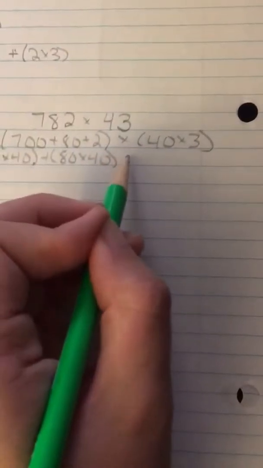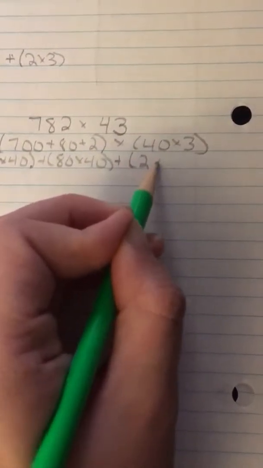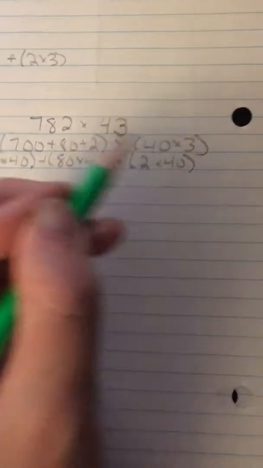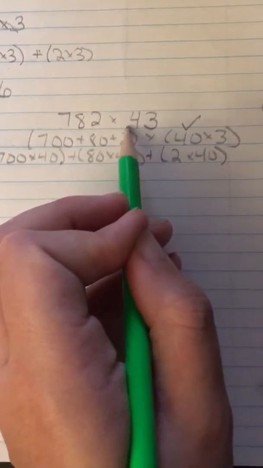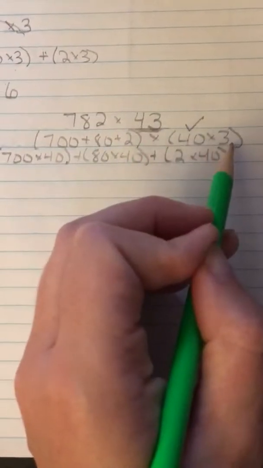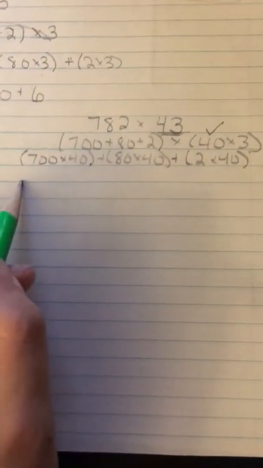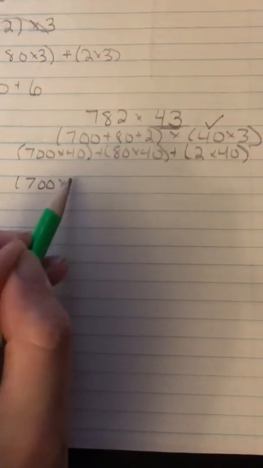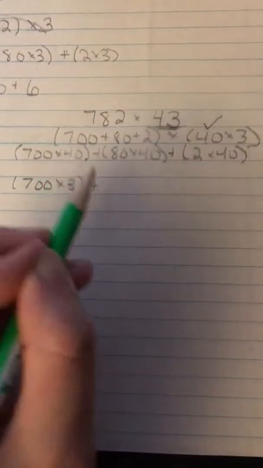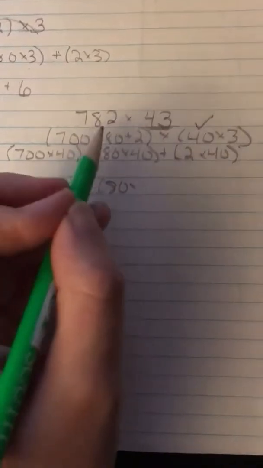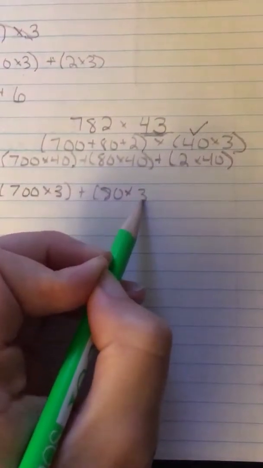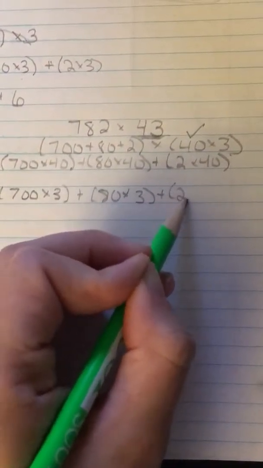You get a 40. And then I don't forget, my 40's done, but I want 782 times 43, so I gotta do the same thing with the 3. You get a 3. You get a 3. That's supposed to be times. There we go. And you get a 3.